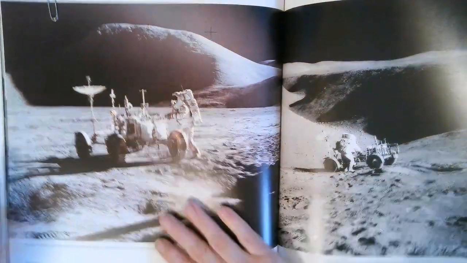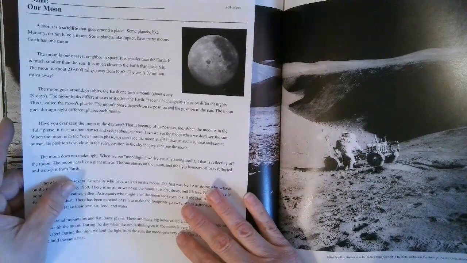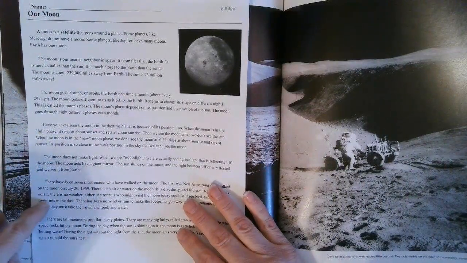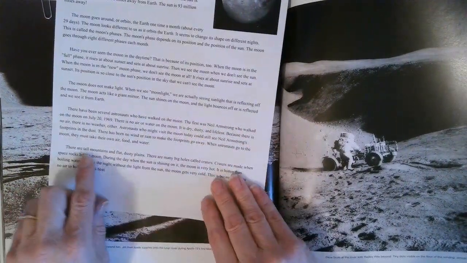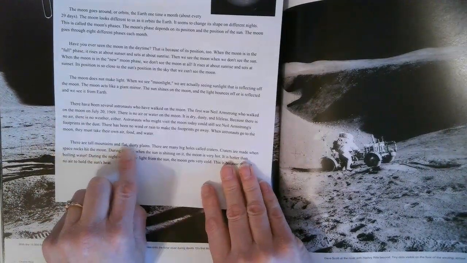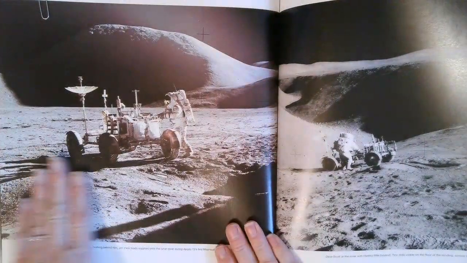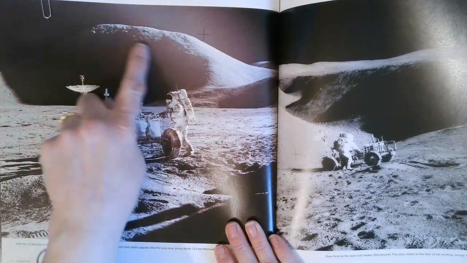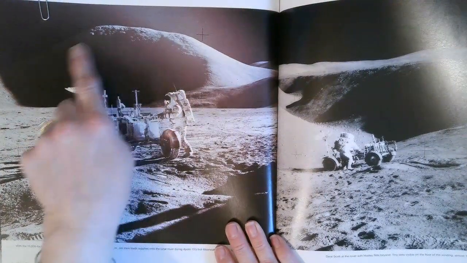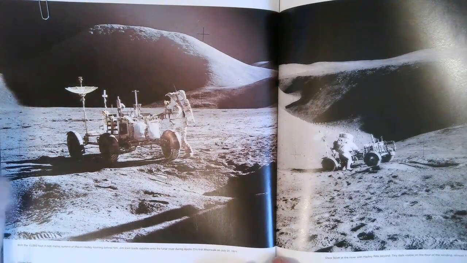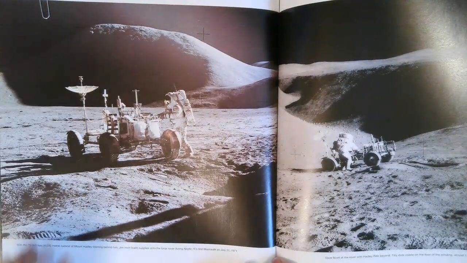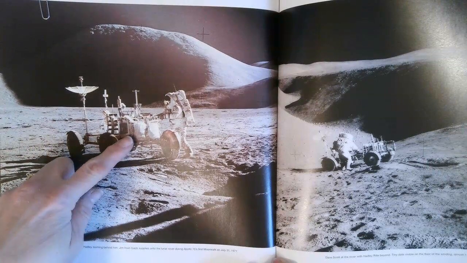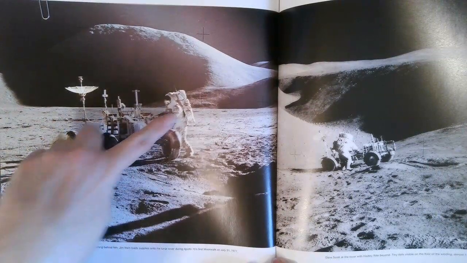And just like it had said, there are tall mountains and flat, dusty plains. Right here, this is flat, so that would be a plain. But then if you look in the background, there's a mountain right there. That's Mount Hadley behind, and his name is Jim Irwin.